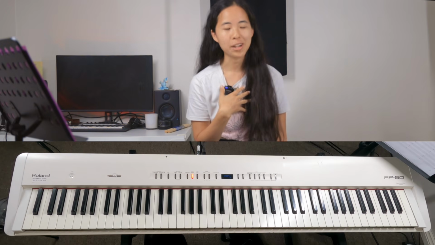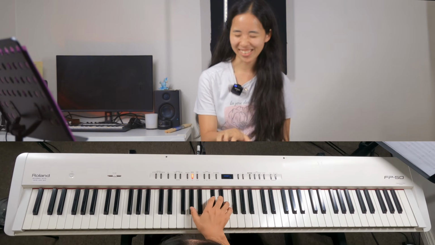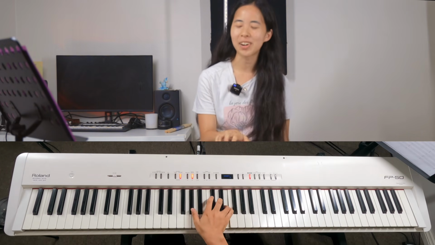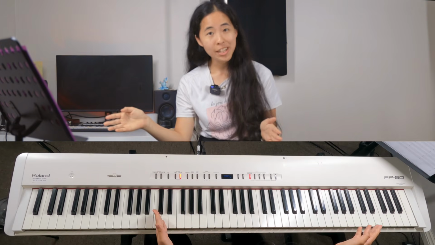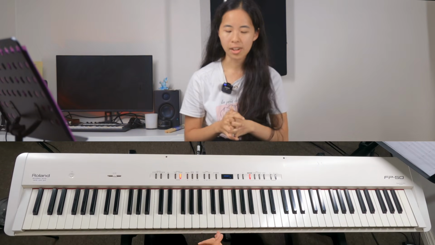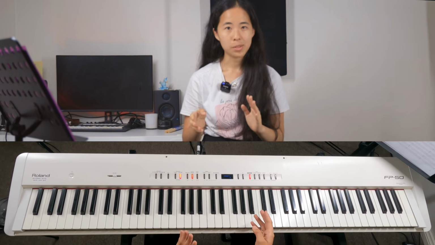I should probably play it correctly. 1, 2, 3, 1, 2, 3, 1, 2, 1, 2, 1, 2, 3, 1, 2, 3, 1, 2, 1, 2. So that actually just goes for the whole intro. The main thing we need to learn is where we're switching between notes.